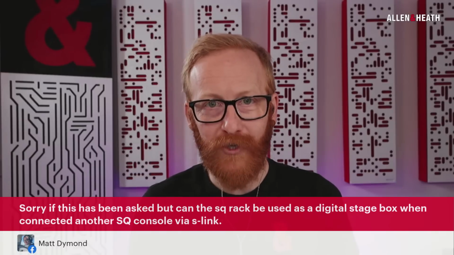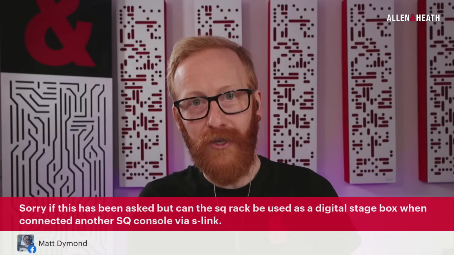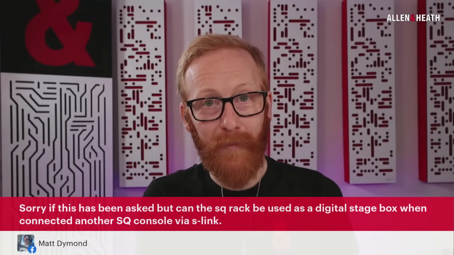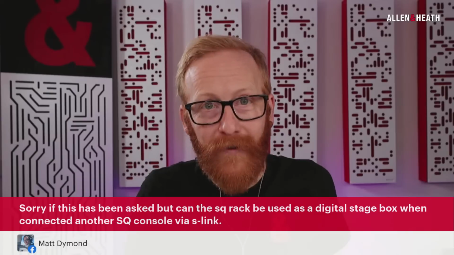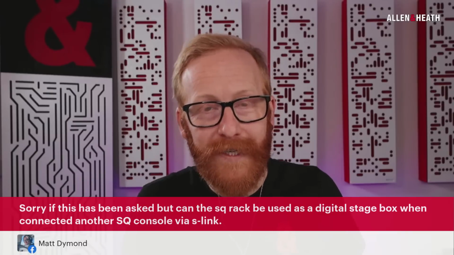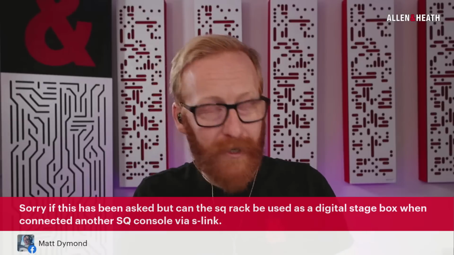So you won't have head amp control directly from the other mixer, but of course you could have an S-Link card in there. You could use it as some of your inputs, for example, in a large system. Then you could pull it out so you've got a bit more of a modular system and say, okay, today I don't need faders, I don't have a front of house. Actually, I'll just use the SQRack on its own, or I'll make use of its 16 inputs as part of a larger system. And then, of course, we control them remotely.